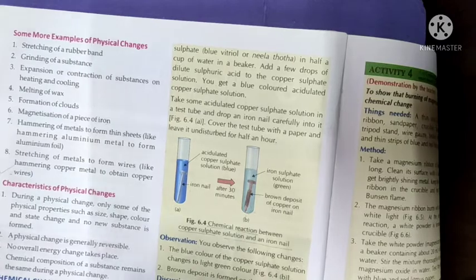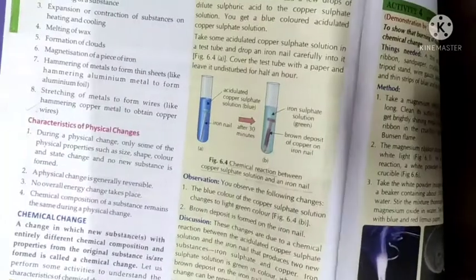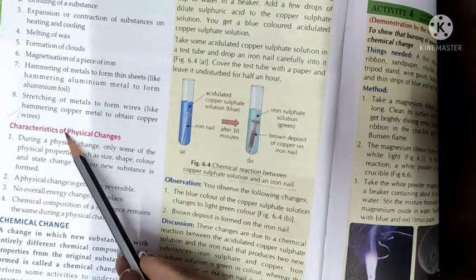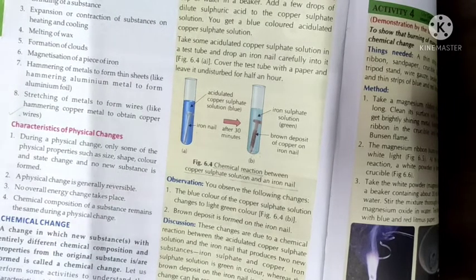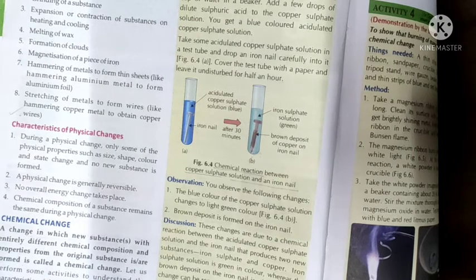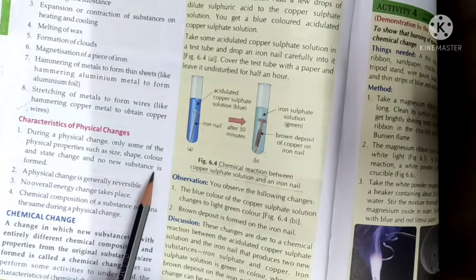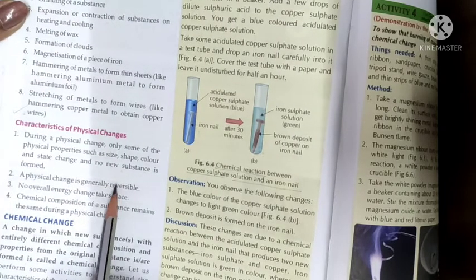Now students, we will read about the characteristics. Characteristics means properties of physical changes. Means जो important points हैं, जो उसमें constant रहते हैं. Firstly, no new substance is formed. Secondly, a physical change is generally reversible.